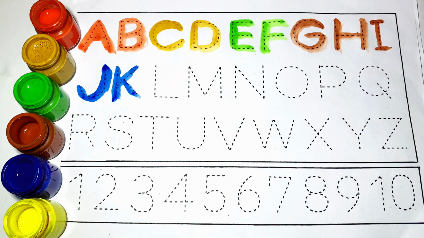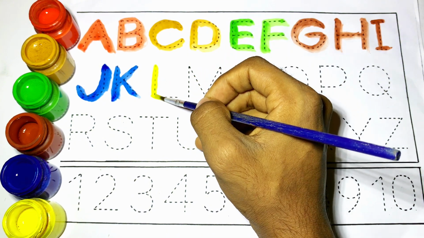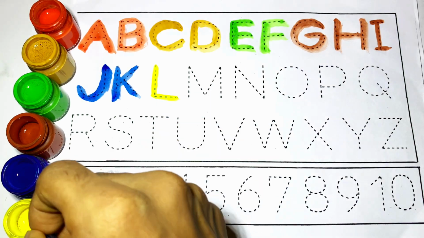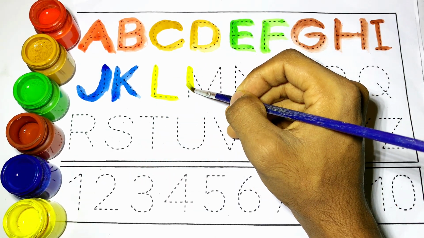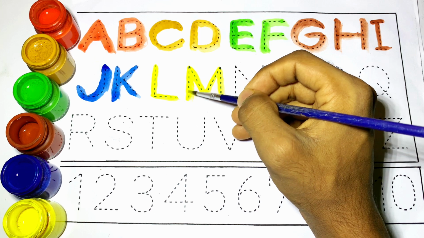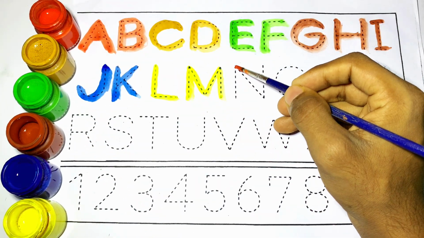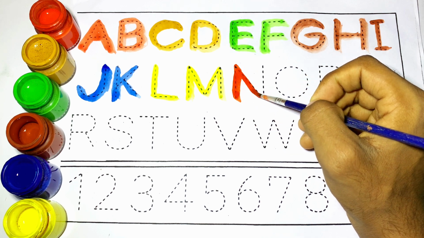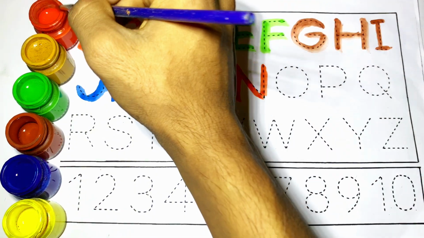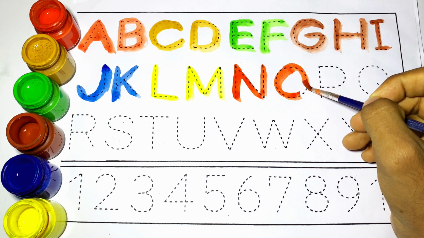Kids, next L for lion, the alphabets of L, and use yellow color. Kids, again use yellow color and draw M for moon, the alphabets of M. Next N for nest, N for nose, the alphabets of N, and again use red color. Kids, again use red color and draw O for orange, O for octopus, the alphabets of O.